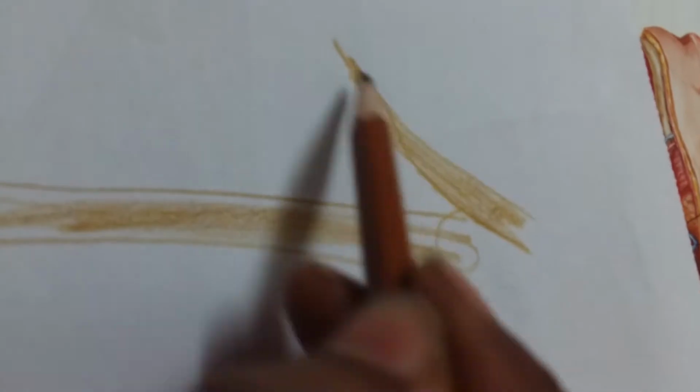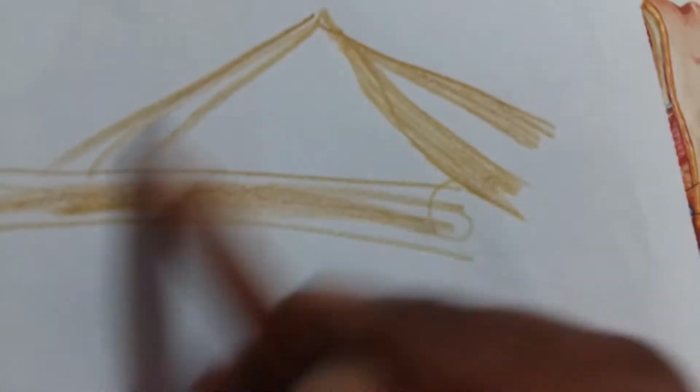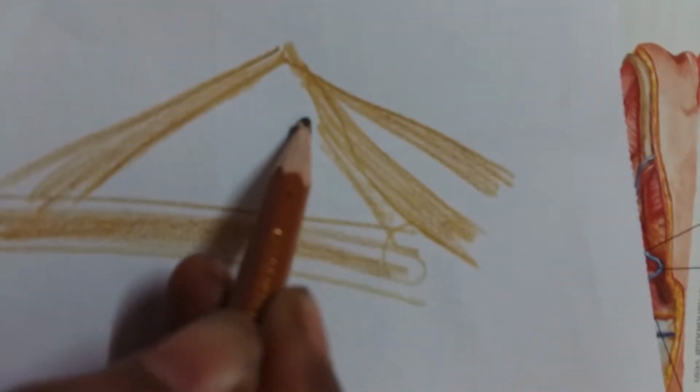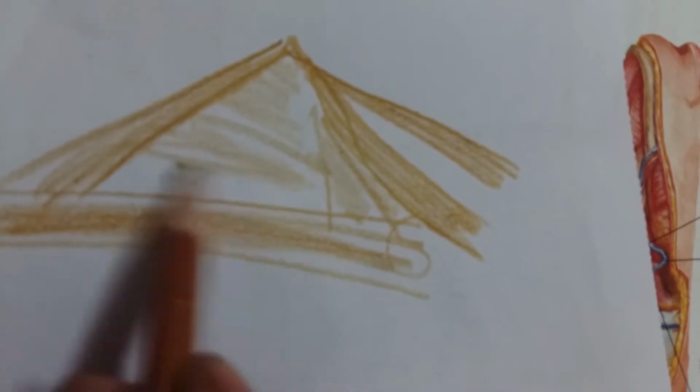When you see the diagram of a carotid triangle, this is the sternocleidomastoid, this is the posterior belly of digastric, this is stylohyoid, this is superior belly of omohyoid, hyoglossus, middle constrictor, thyrohyoid, inferior constrictor.